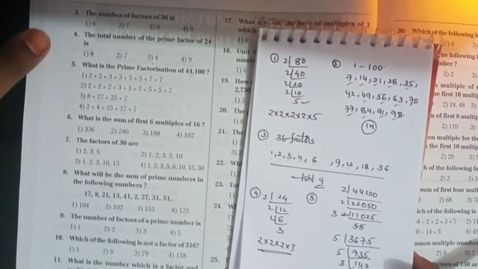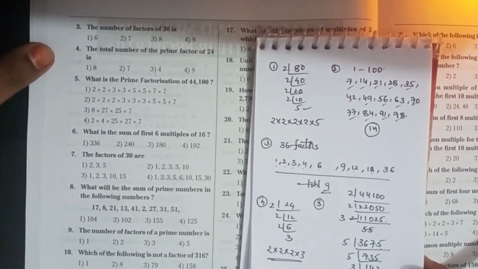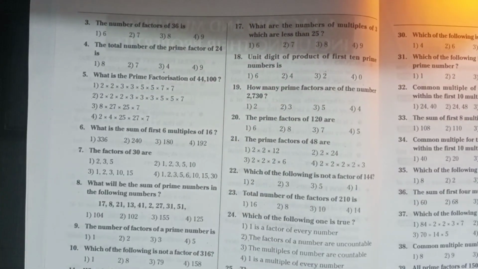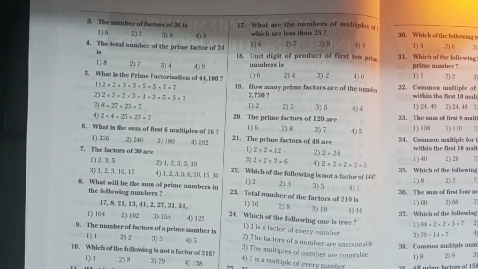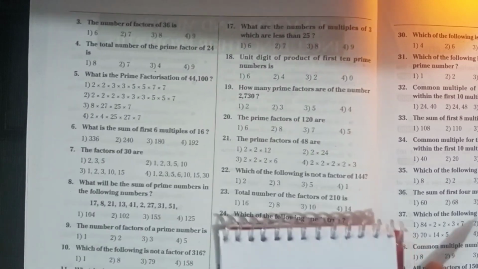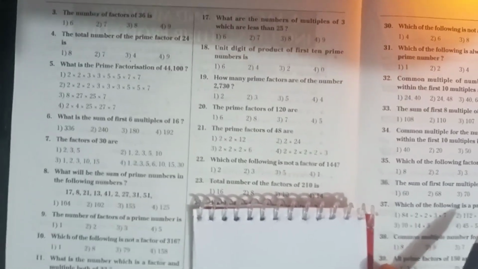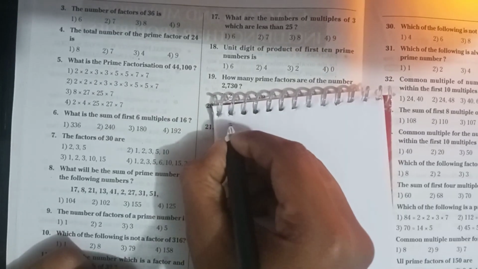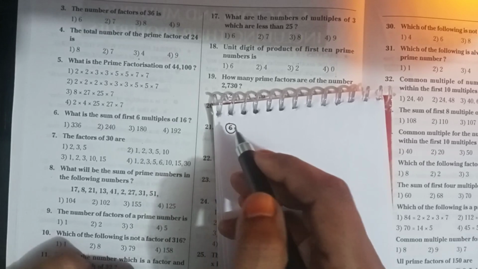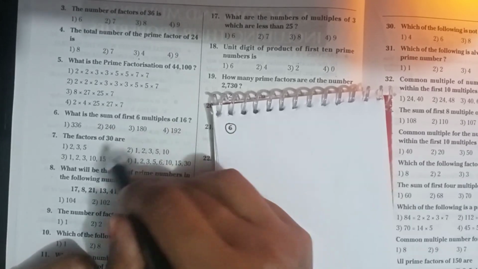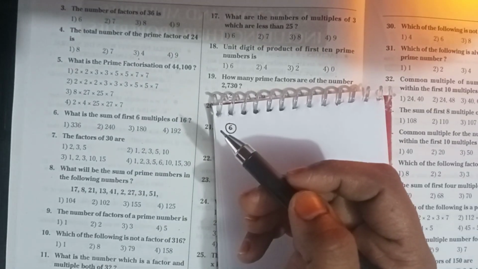Let's go on to question number 6. What is the sum of the first 6 multiples of 16? We have to find the first 6 multiples of 16 and then add them. So we have to write the multiples of 16 first.